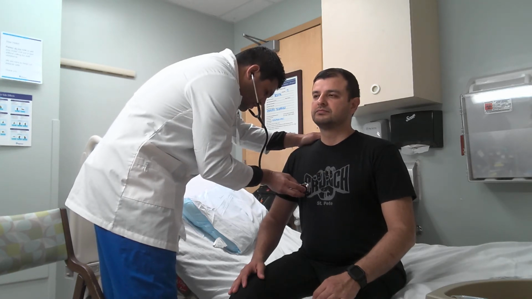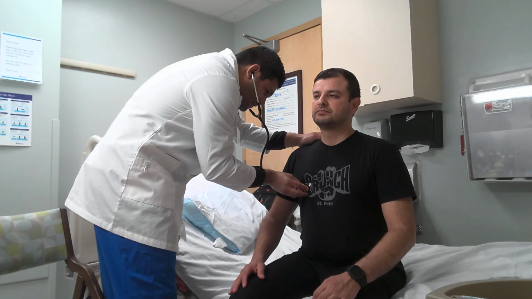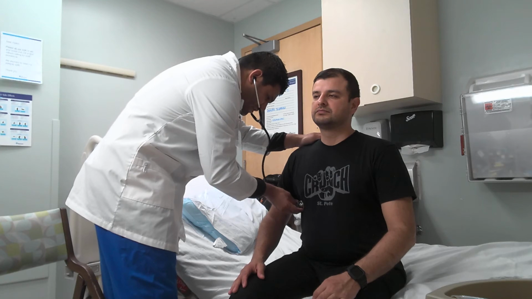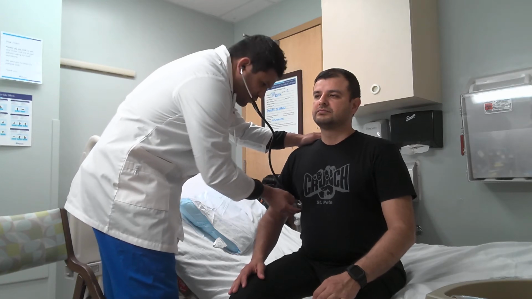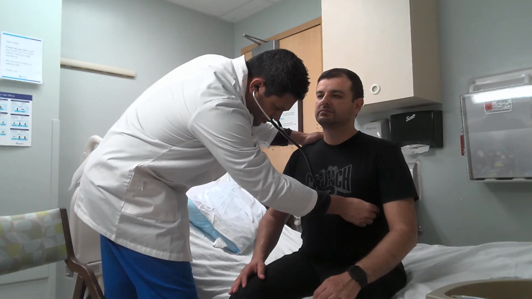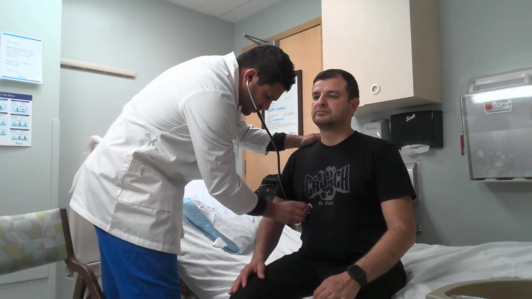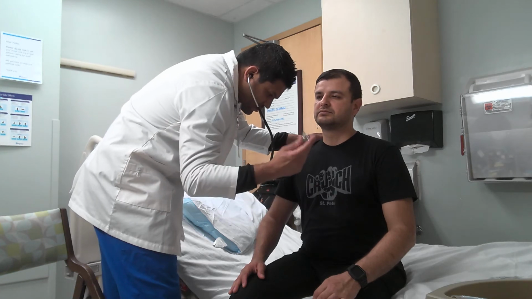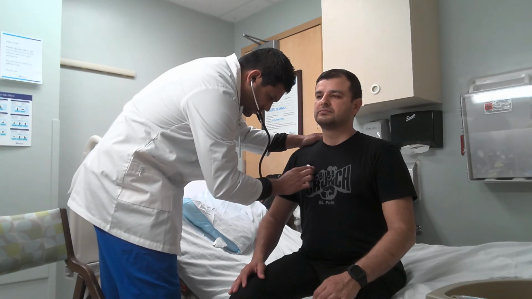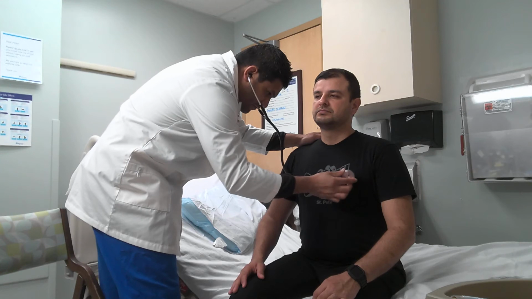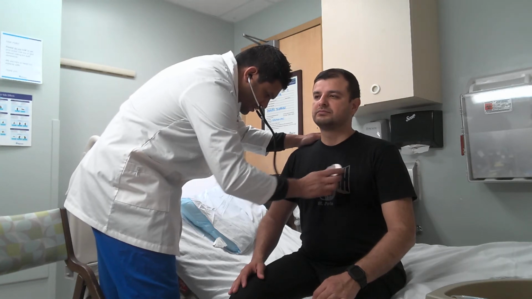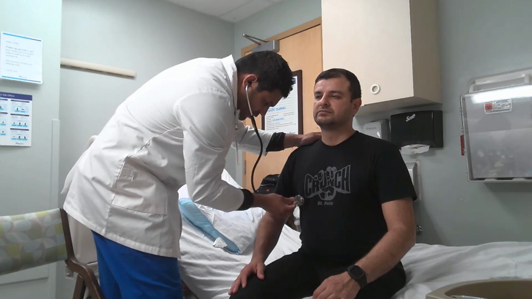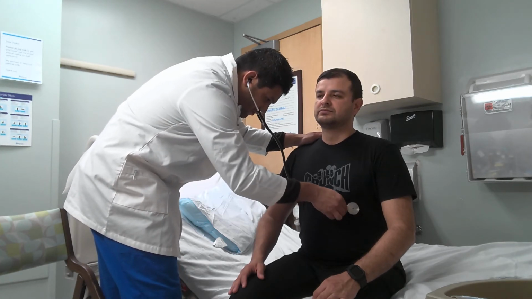I'm at the right middle, then the left middle, go to right lateral, go to left lateral, going to right lower, going to left lower. And you can use the bell to do the same thing. Right middle, left middle, right lateral, left lateral, right lower, and left lower.